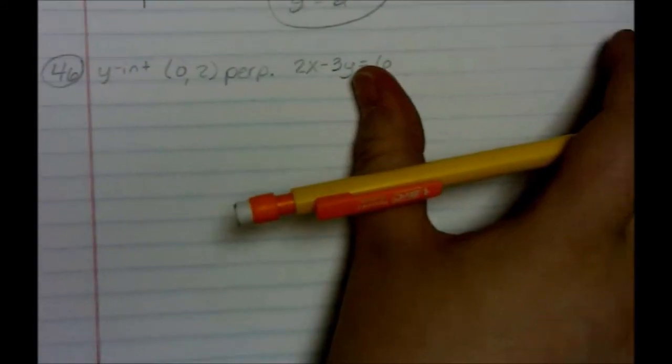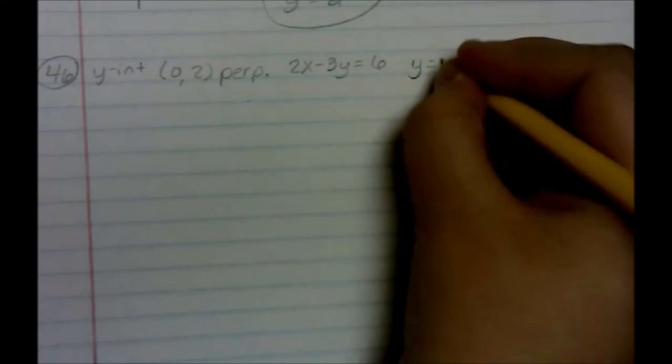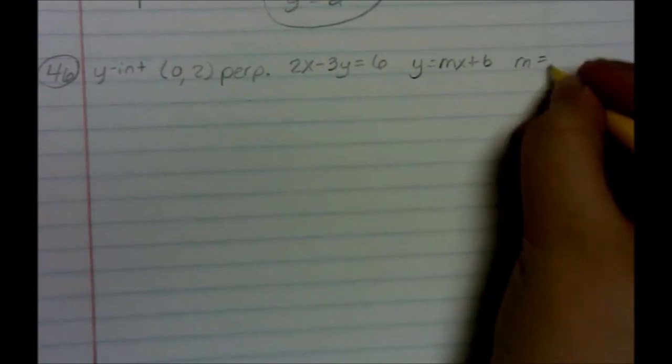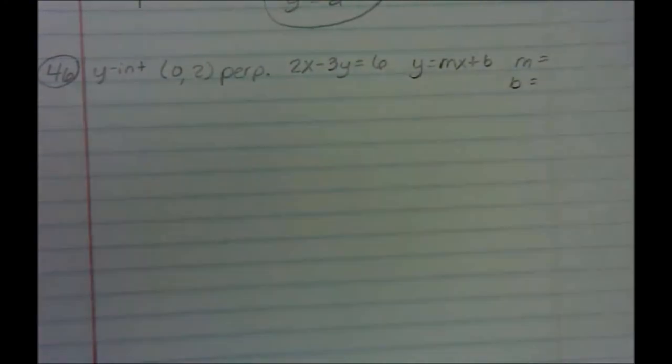Number 46, they tell me, again, y-intercept is (0, 2), and it's perpendicular to the line with equation 2x minus 3y equals 6. Well, I'm going to write my equation of the line, which is y equals mx plus b, where my m equals a number and b equals a number. Well, they tell me my y-intercept is 2, so I'm going to put a 2 for my b.